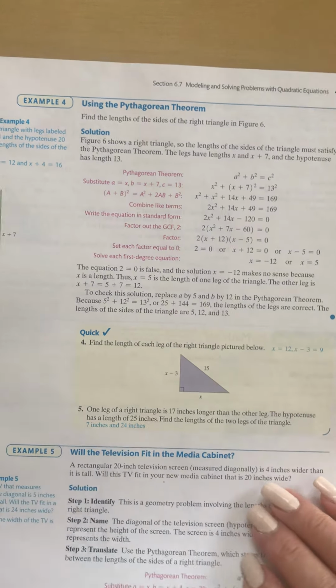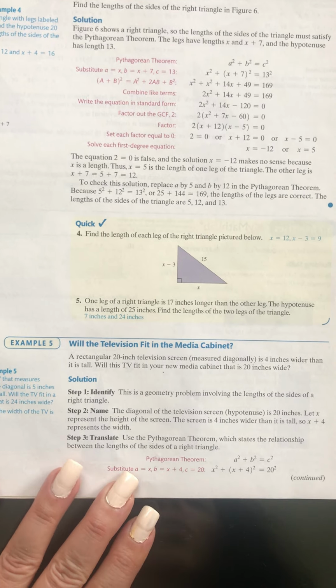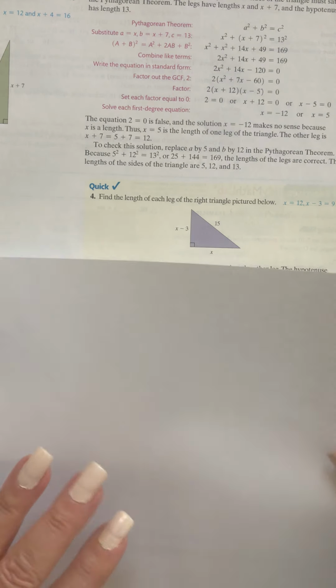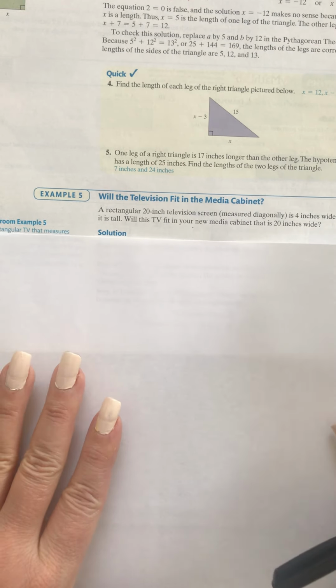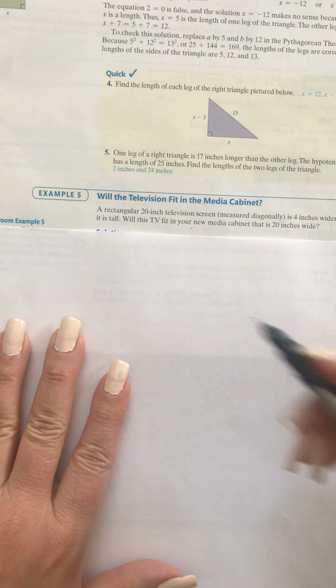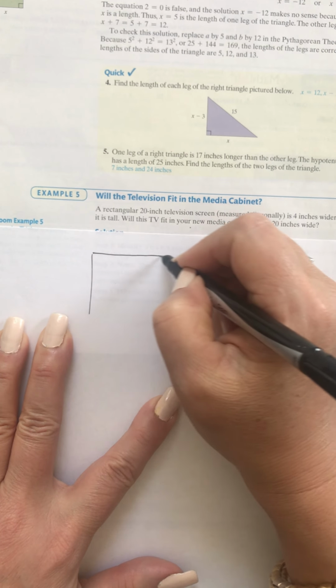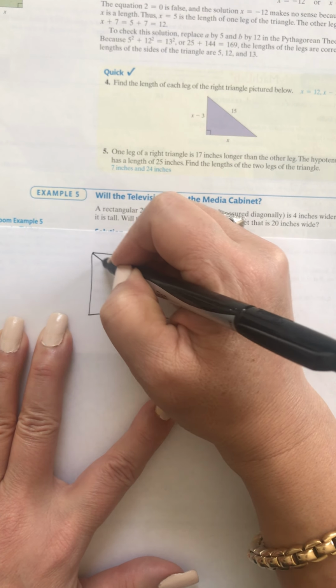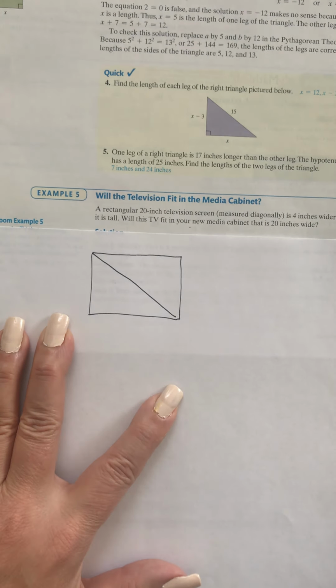Okay, last example. We have a TV, it's a 20-inch TV, and it's rectangular in shape. TVs have their dimensions measured by the diagonal. So in other words, here's your rectangular TV, and the diagonal would be that right there.